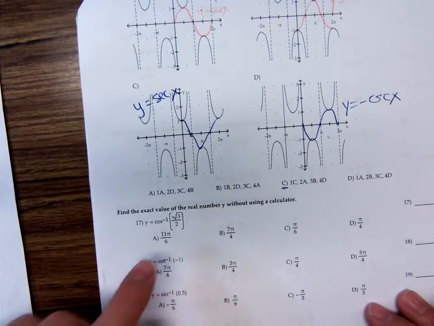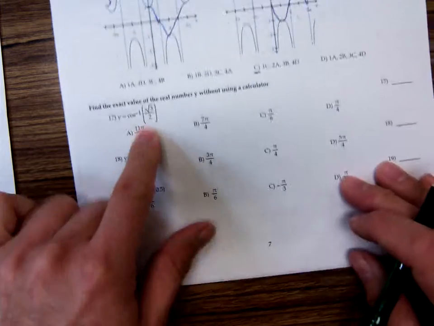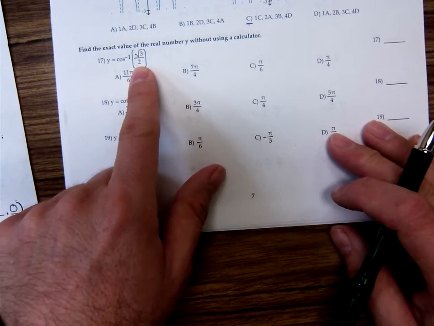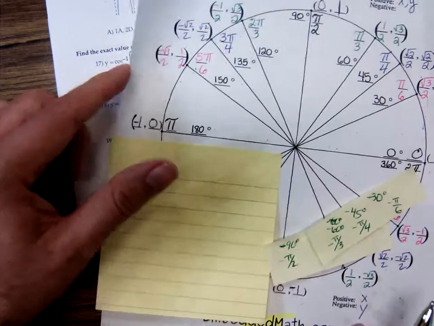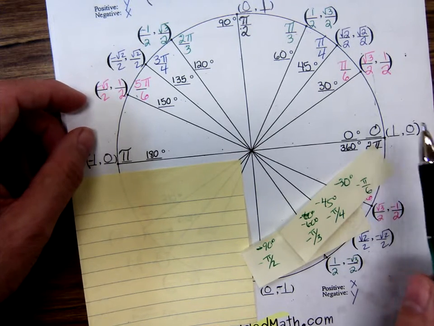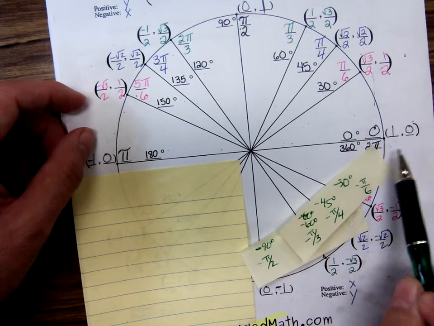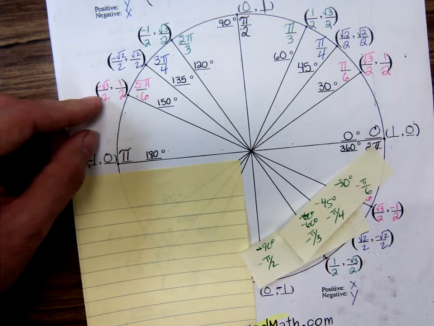Let's see. Inverse cosine of square root of 3 over 2. Well, inverse cosine is defined from 0 to pi. Remember the way we said to try to remember this: the ones that have the O in them, cosine and cotangent, are the ones defined over the interval 0 to pi. Okay?